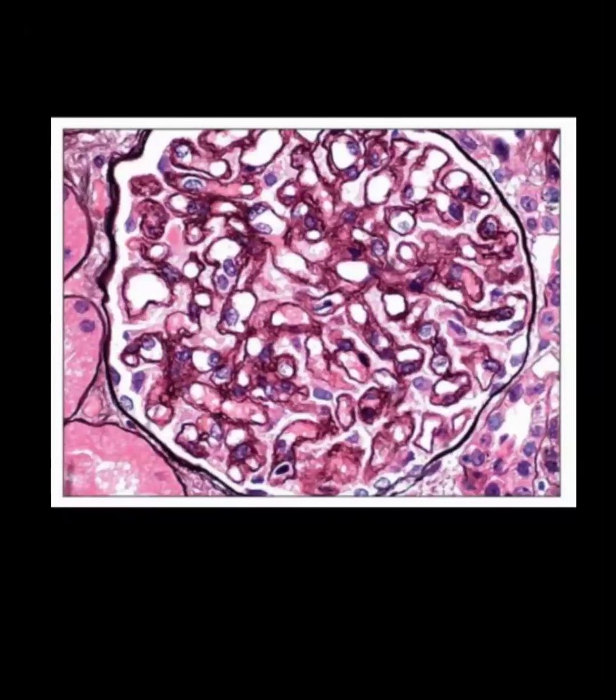Silver stain is the best for the membrane. It is showing the membrane very beautifully. Especially in any disease that is affecting the membrane, like membranous nephropathy, which shows thickening of the basement membrane, or any MPGN pattern in which there is a tram track appearance. This is a very beautiful stain that highlights the basement membrane.